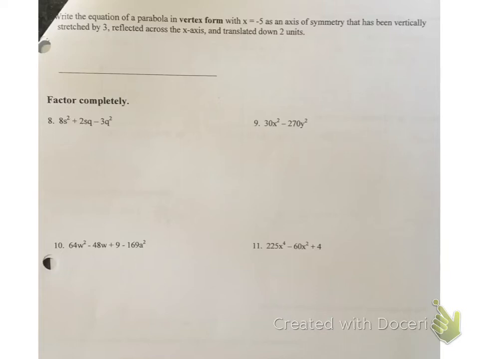Okay, write the equation of the parabola in vertex form, meaning y equals a(x minus h) squared plus k, with x equals negative 5 as an axis of symmetry, stretched by 3, reflected across the x-axis, down 2 units. So, if I have my vertex form, x equals negative 5 as my axis of symmetry means that negative 5 is going to be my h, because my axis of symmetry is always at h.